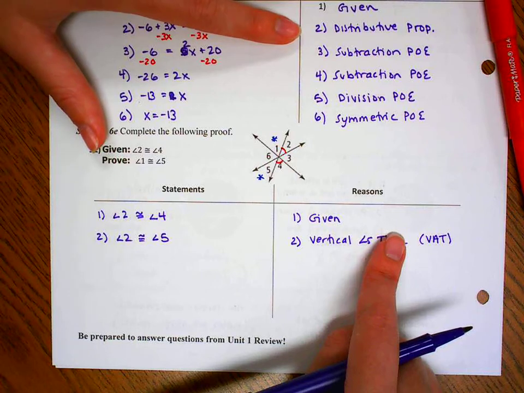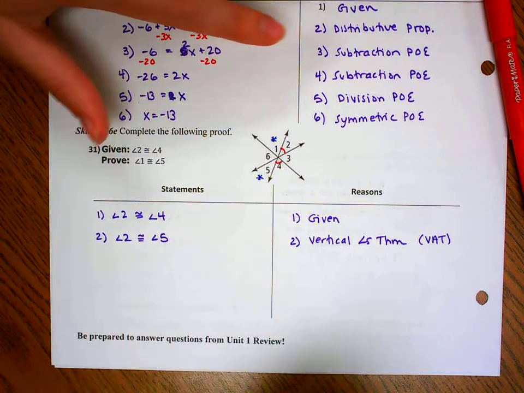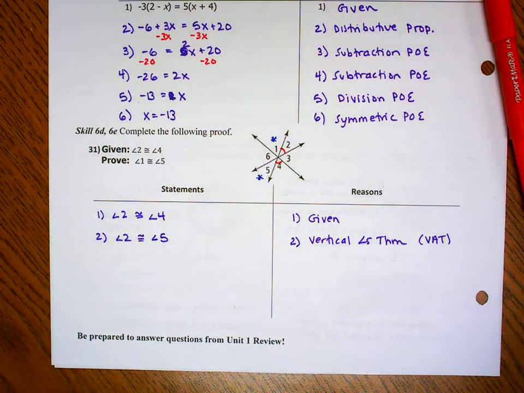So let's see, 4 and 5. Sorry, I'm just trying to take a quick break really quick. So we've got 2 is congruent to 5. Looks good so far. So we're going to keep moving on.